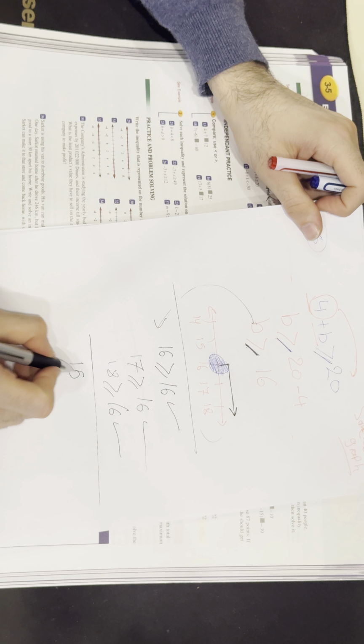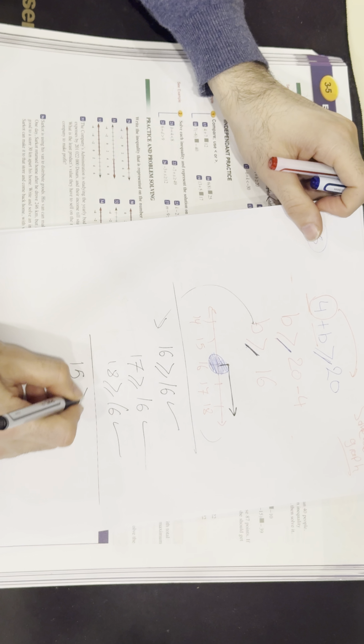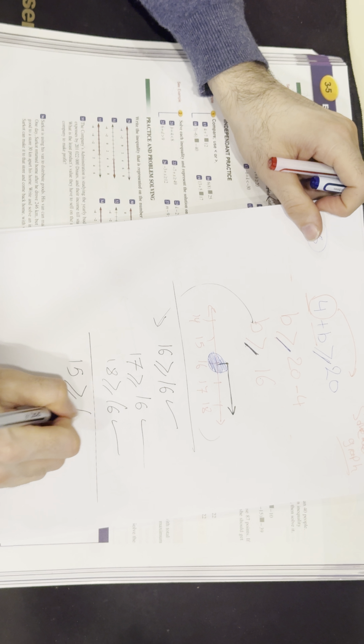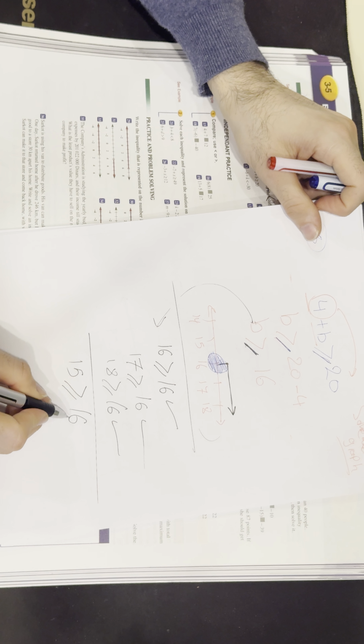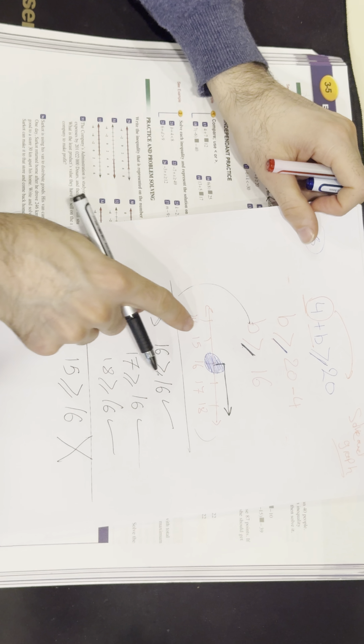If I put 50 here in place of b, then write the symbol, then 60. Is 50 bigger than 60? No. So that means you made a mistake. You cannot go to this side. The other side is a solution. That's how you're going to check a question.